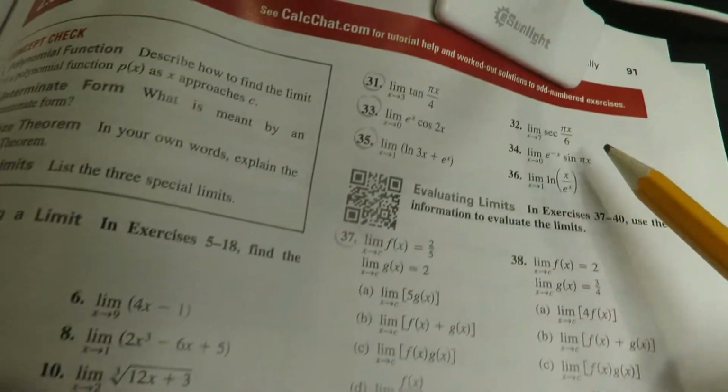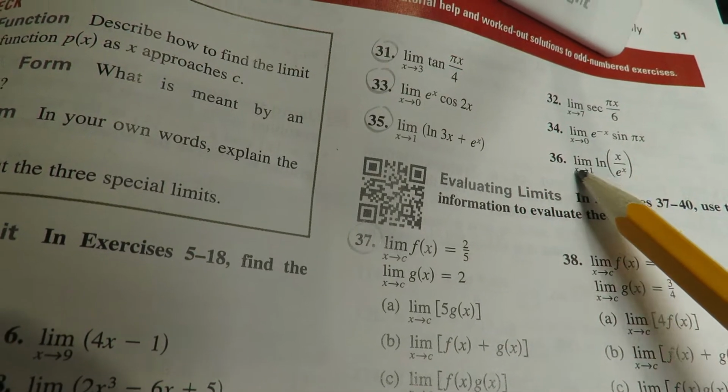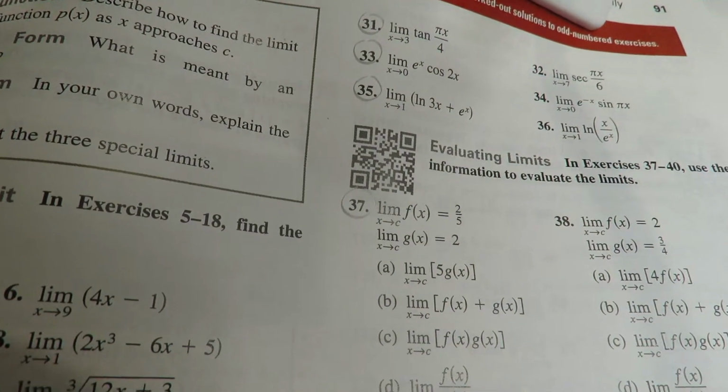So you may just want to go over some of these rules. Let me see what this guy looks like. Number 36.